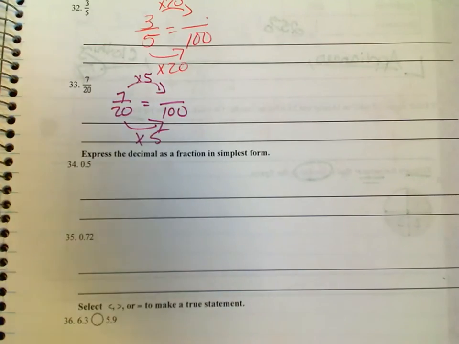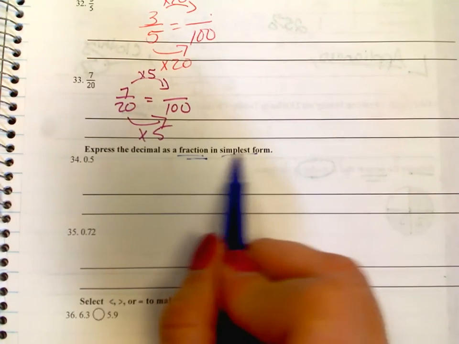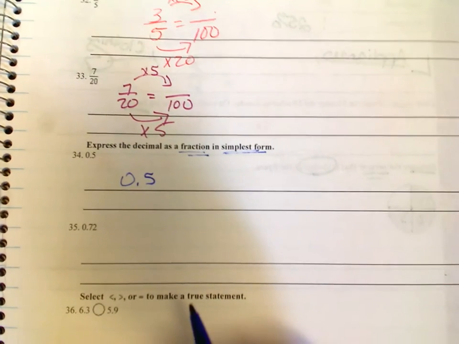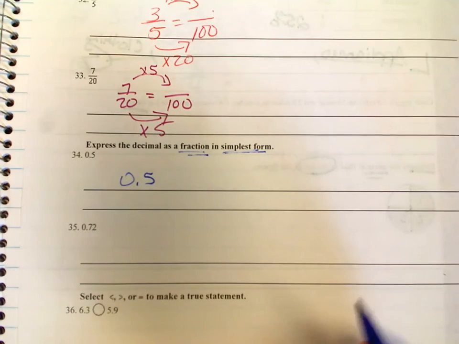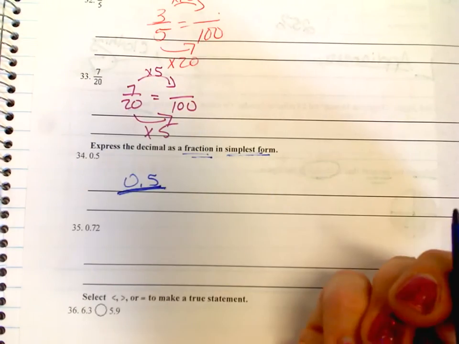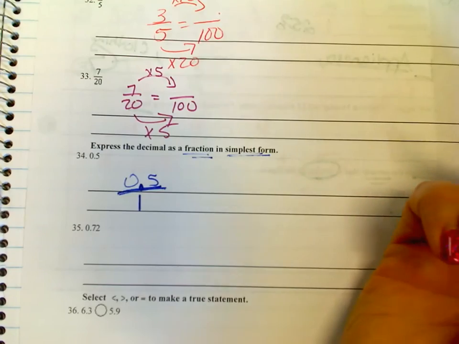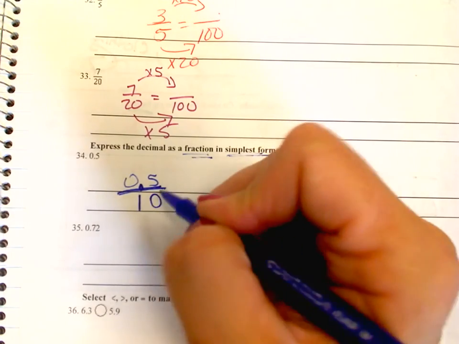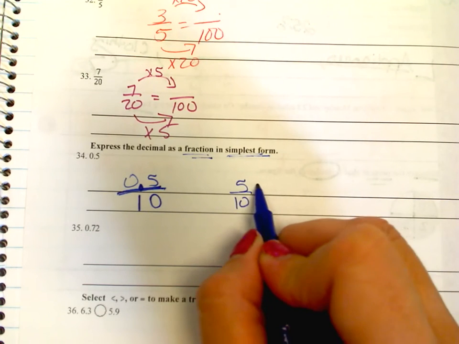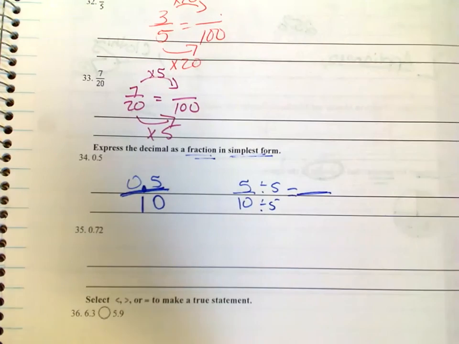34. Express each decimal as a fraction in simplest form. 0.5 would be 5/10. If you forget how to do it, draw your line under the decimal. There's your decimal. Put a 1 under the decimal. Put a 0 under your number. So that would be 5/10 divided by 5 to reduce in simplest form.